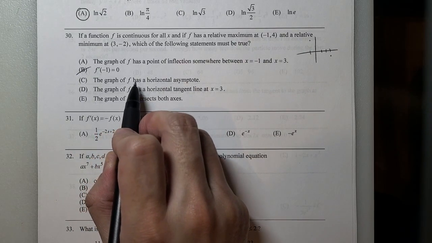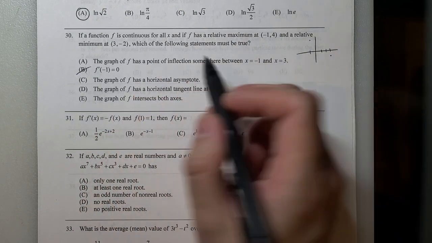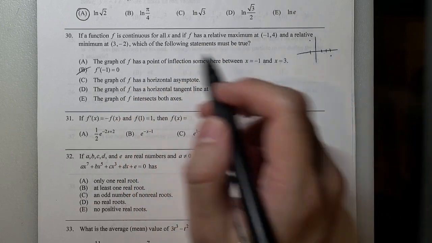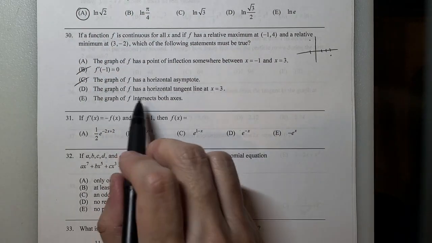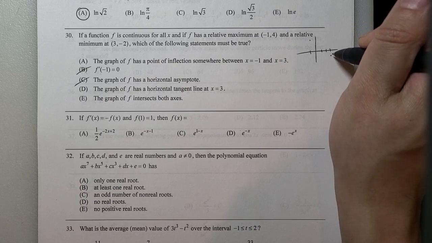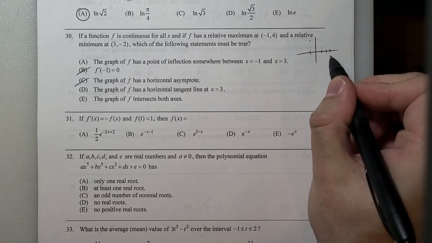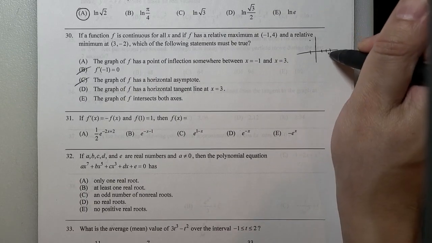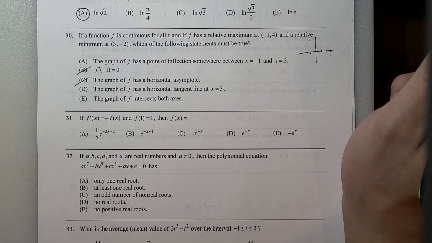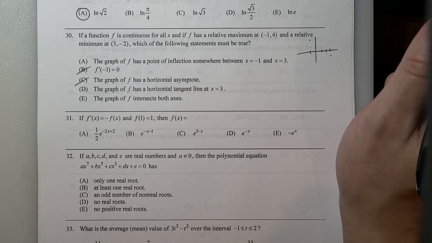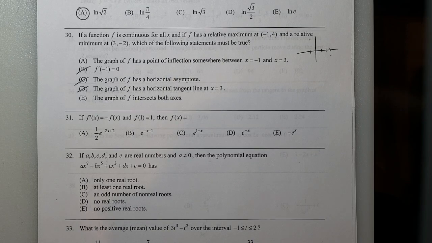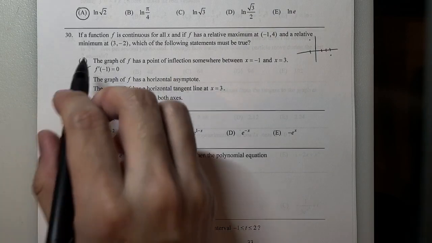Graph of f has a horizontal asymptote. I don't know how you would get that information from just knowing that there's a relative max there and a relative min there. Cross that out. Horizontal tangent line at x is equal to 3. Again, we don't know how it looks before and after, if it's even differentiable there. Okay, so D is not true. Okay, how about, so we're left with A and E.